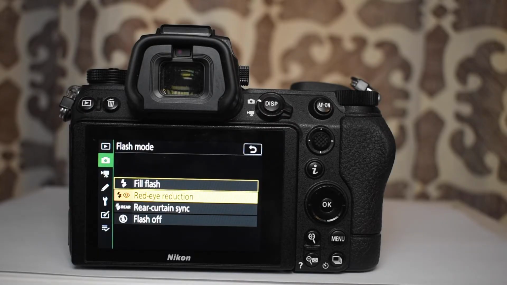The next option for the flash is red eye reduction. Red eye reduction is very useful, especially while taking portraits. When we use red eye reduction, before the flash fires, the red eye reduction light of the camera lights up to reduce the red eye and then the flash fires. This option is not recommended to be used with moving objects or when we have a need for a quick shutter speed.